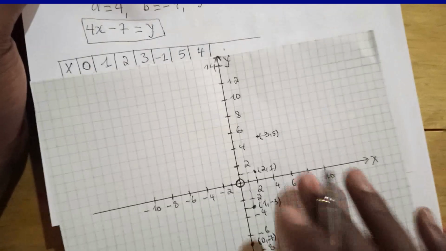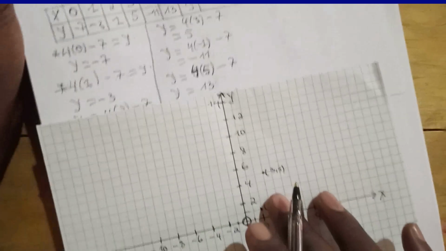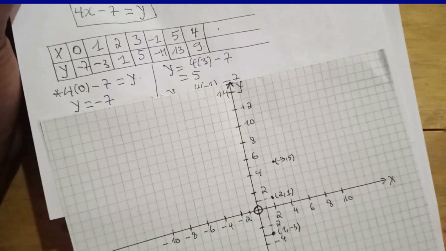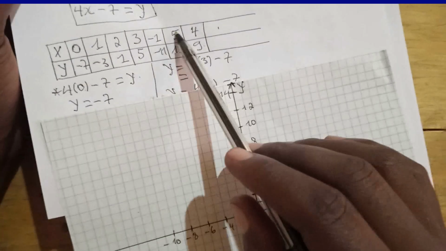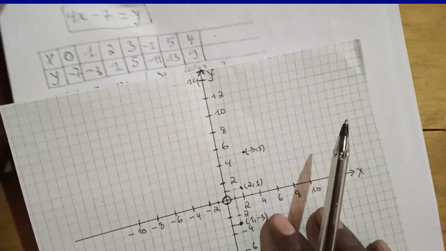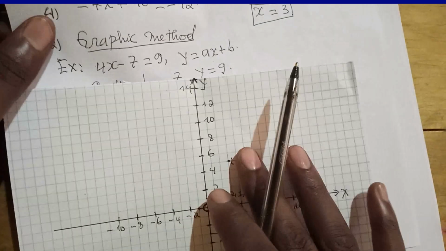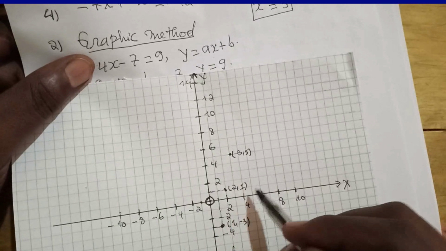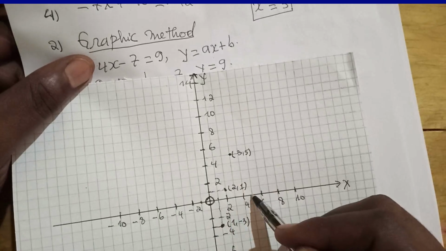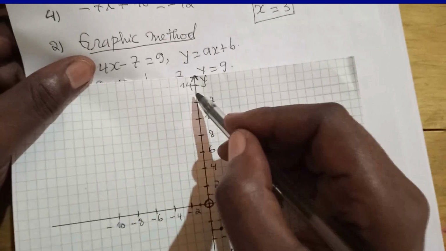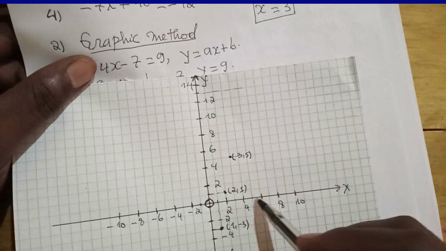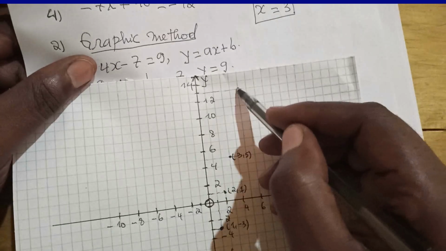Let us continue. Let us continue our graph. We have another point, 5 and 13. 5 for the x-axis and 13 for the y-axis. 5 for the x-axis is located here. Then we are going to determine the point when y is equal to 13. 13 is this one. Then let us search a point. The point 5 is here. Then the point is located here.